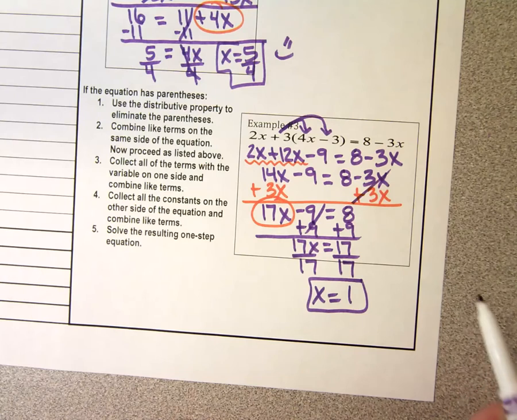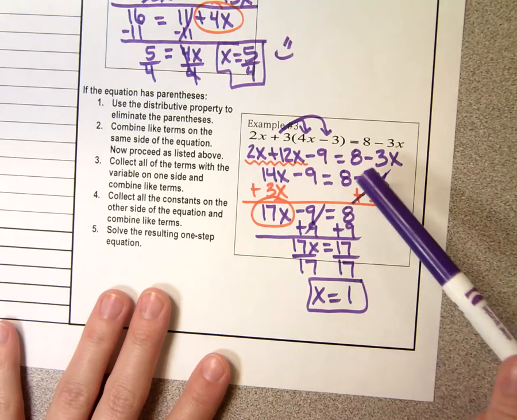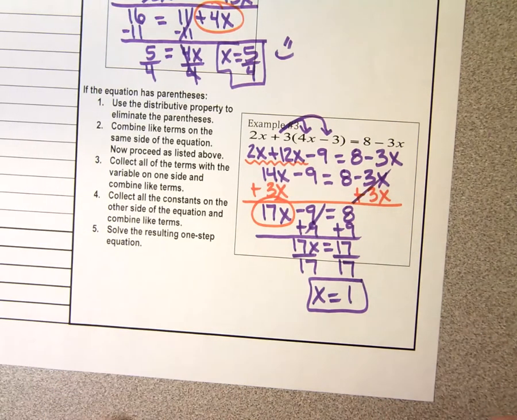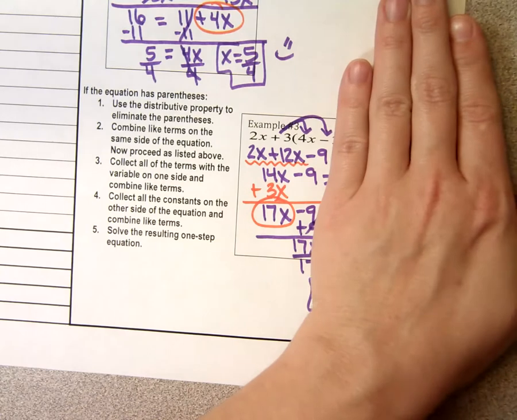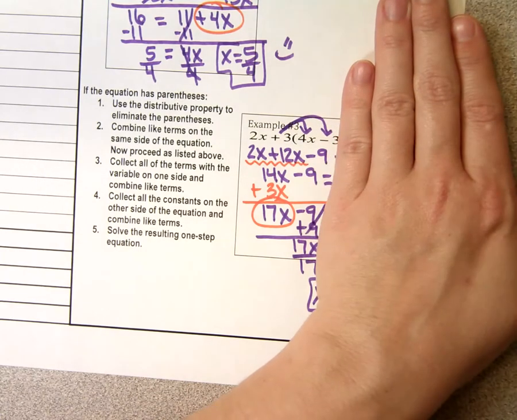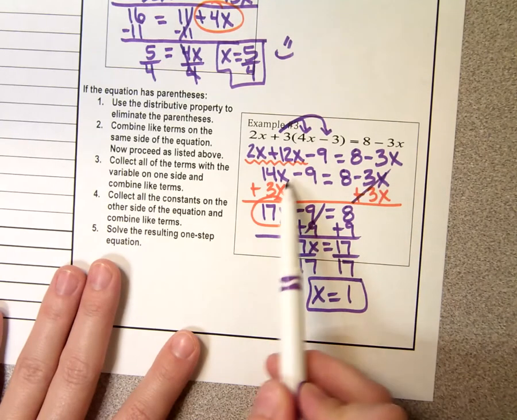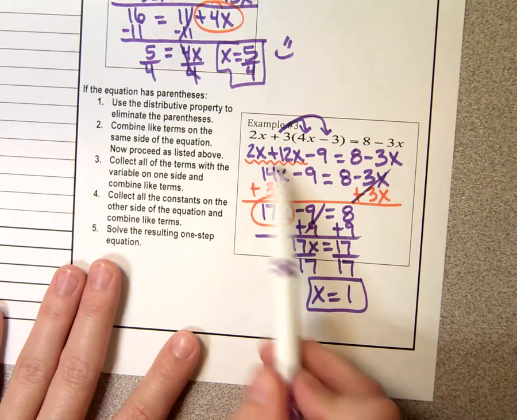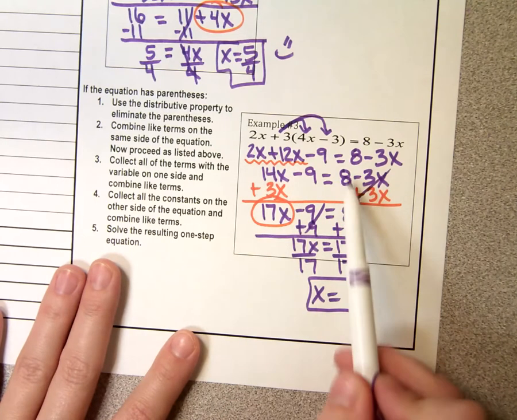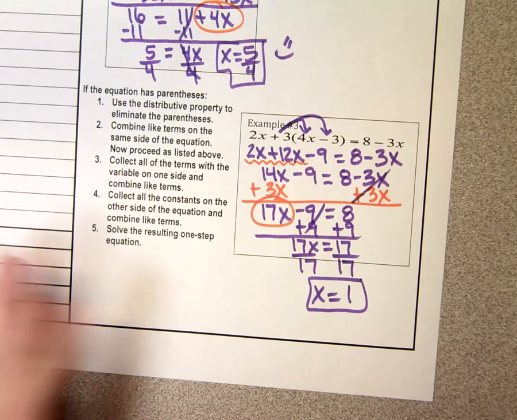So we have a mixture of review and we have a mixture of new. So you just have to remember when x's are on opposite sides of the equals, you need to move one of them. Do not combine them. The only time you get to combine them is when they're on the same side of an equal sign. Now technically, it really doesn't matter which of these x's I move. I could have moved the 14x if I wanted. I just like to move the smaller one because then I'm more likely to work with positive numbers.